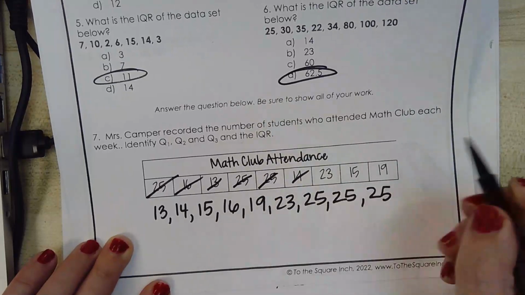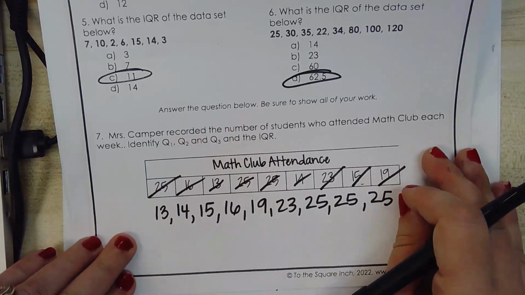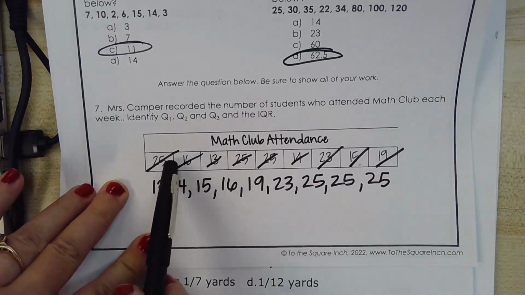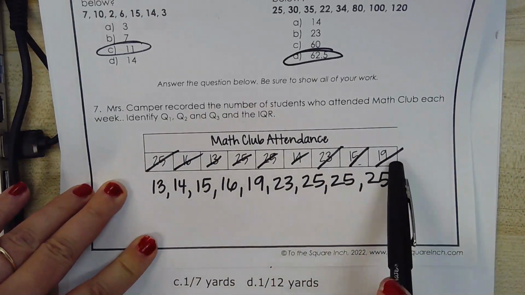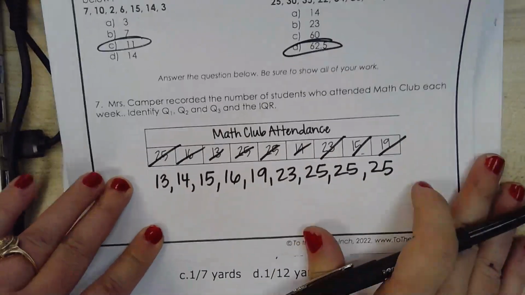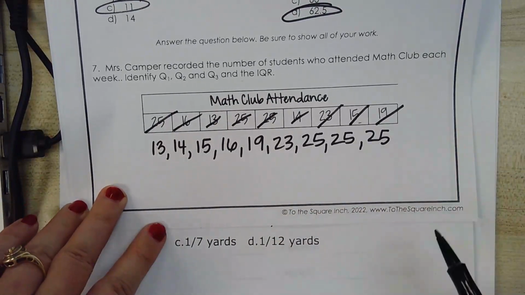I walked around this morning, and I did see some people have it only 2 times. Okay, so please make sure you are putting it there the correct amount of times. 1, 2, 3, 4, 5, 6, 7, 8, 9 numbers. Now I'm good to go. I double checked that I put them all from least to greatest.